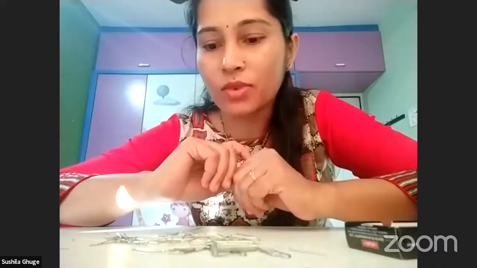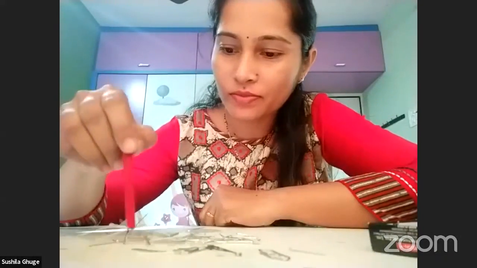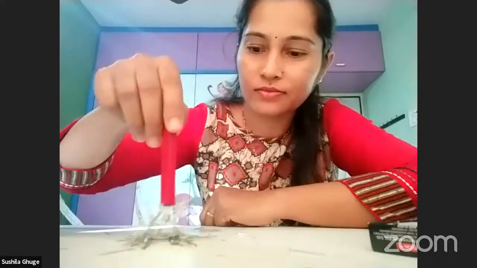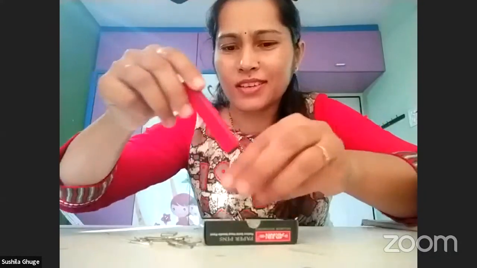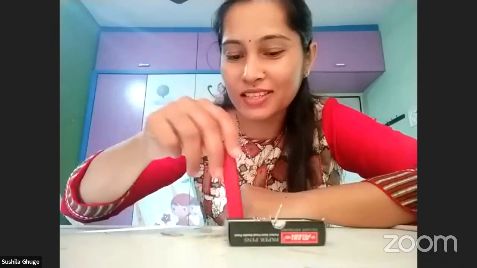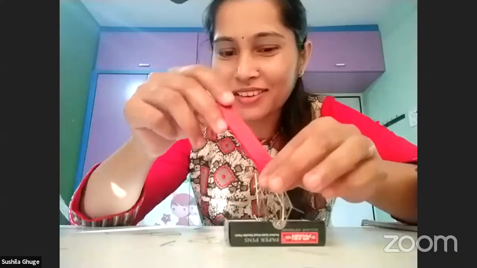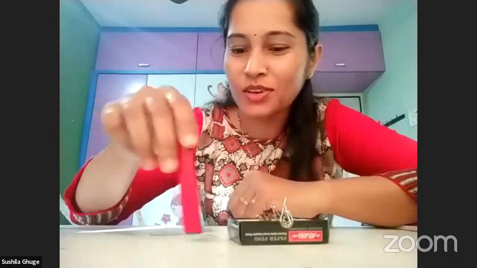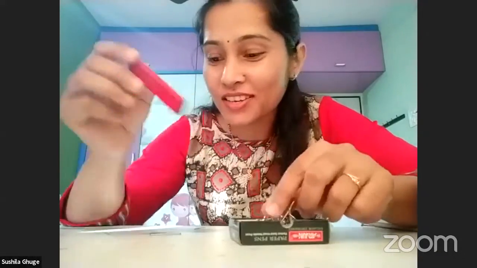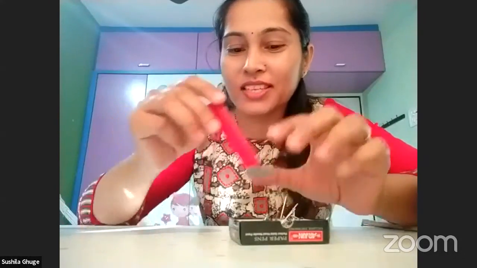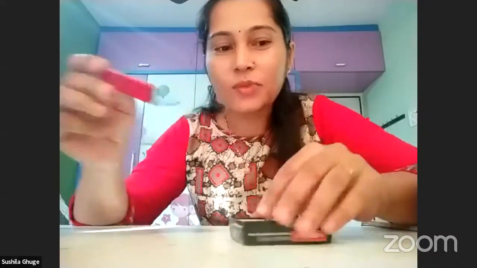Oh, it's magic. Magic? No. Then what is this? Magnet. Yes, this is magnetic power and this is a magnet. See? Connected all the pins.